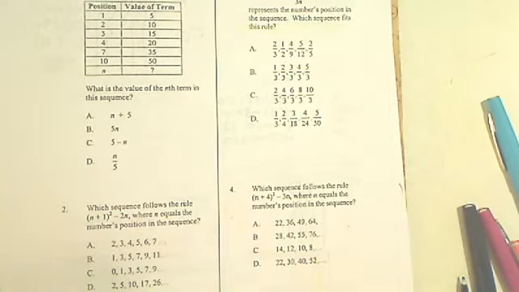So again, do you have to use 3 every time? No. But 3 is usually a number that I tell students to use, just because it's easier and more uniform.